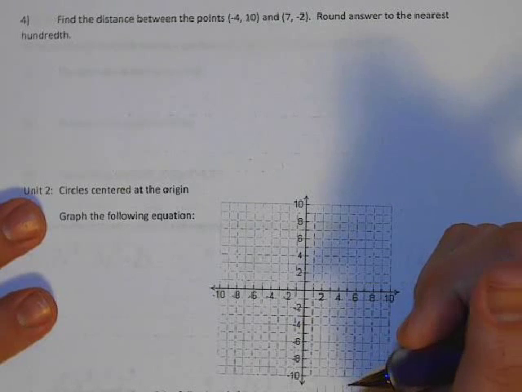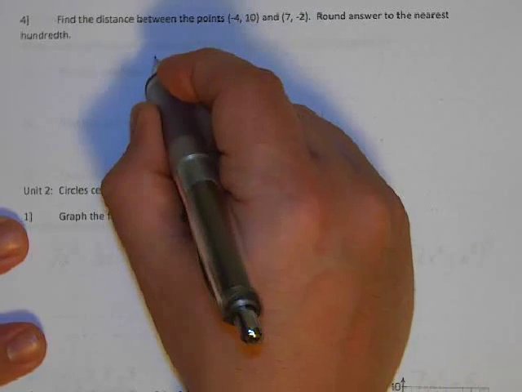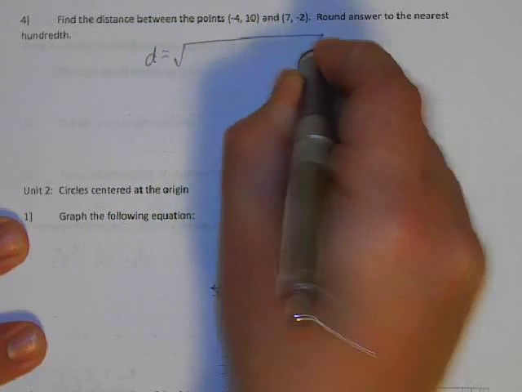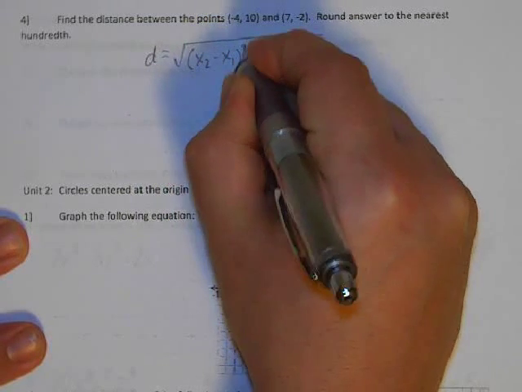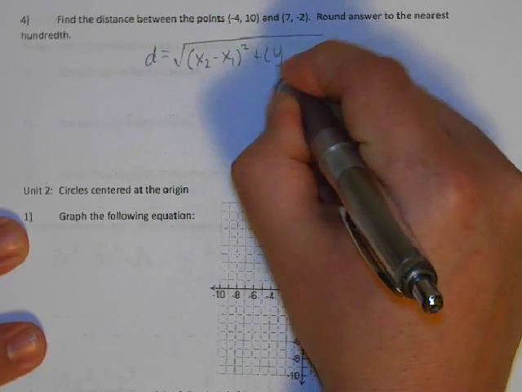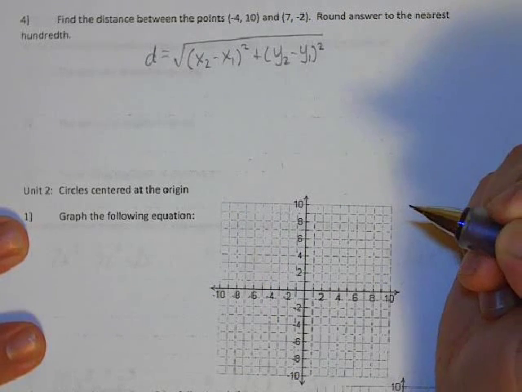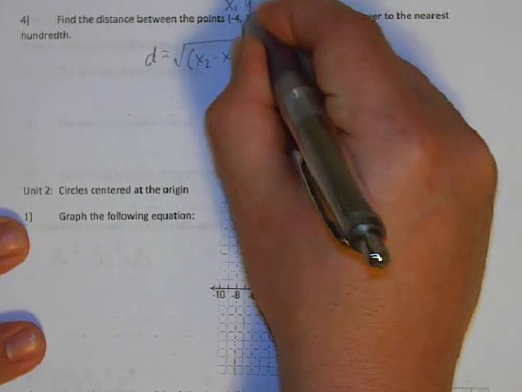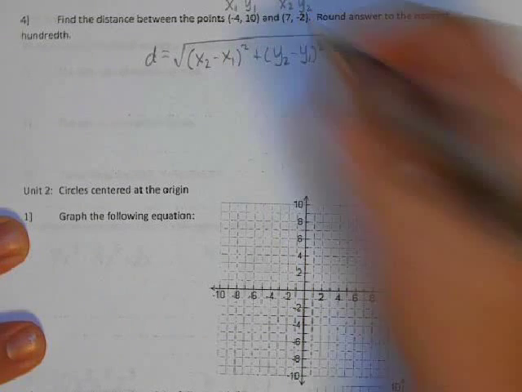Okay, number 4. Find the distance between the 2 points I gave you. Now, you could graph them, make a triangle, and use the Pythagorean theorem. But I'm just going to show you how to do this with the distance formula. We're going to label our points x1, y1, x2, y2.